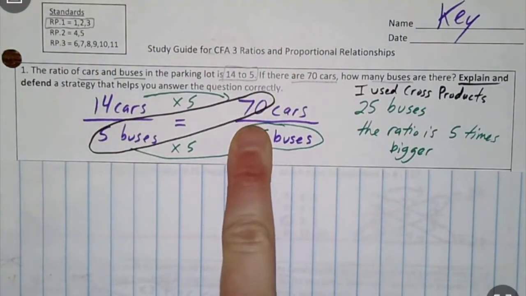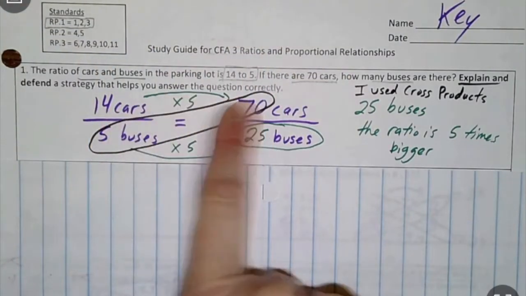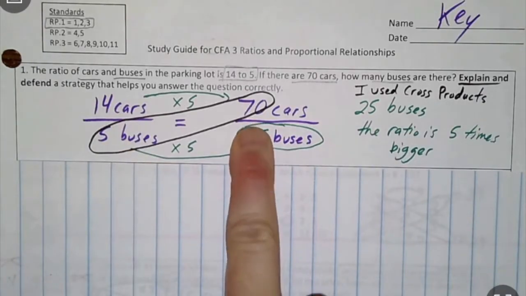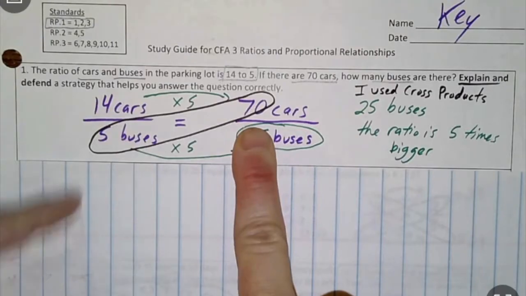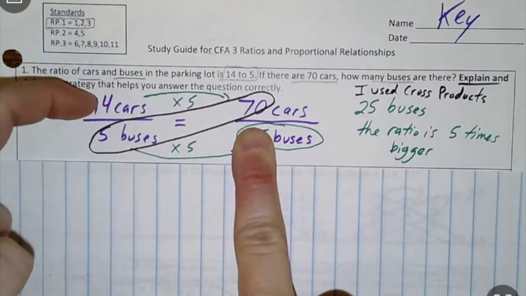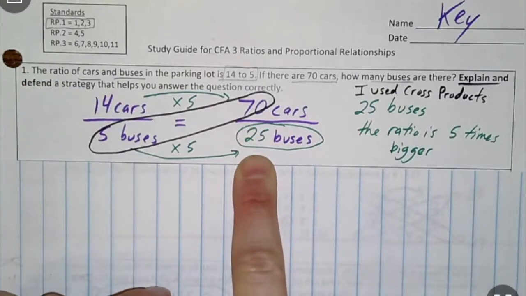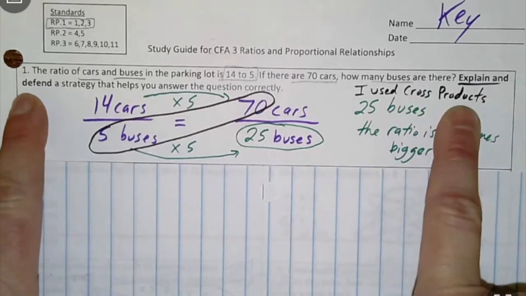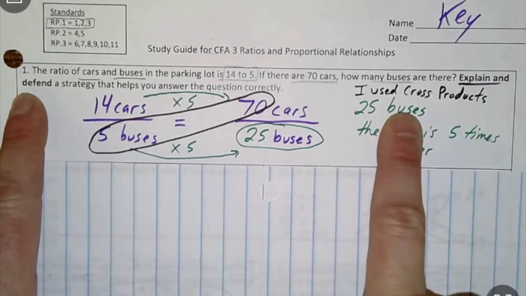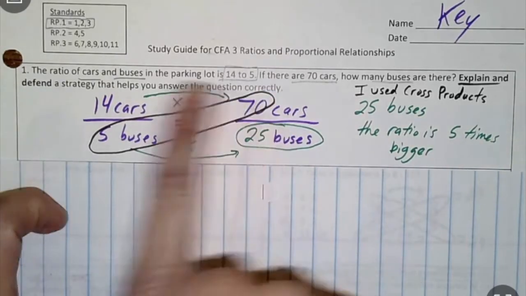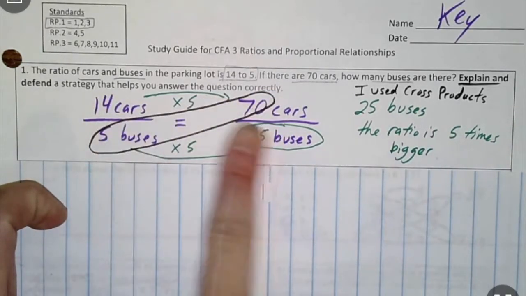So some people can see that you can multiply this times 5 to get to each side to find out that there would be 25 buses. If you don't, you do cross products. You multiply the 2 across you have, which would be 5 times 70, and then divide by the only number left, 14, and that's how you would get 25 buses. So you could explain and defend your strategy by using cross products, 25 buses. You could also talk about how the ratio over here is 5 times bigger than the ratio over here. But we like to set them up fraction equal to fraction.